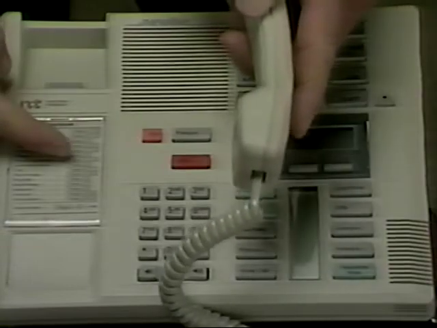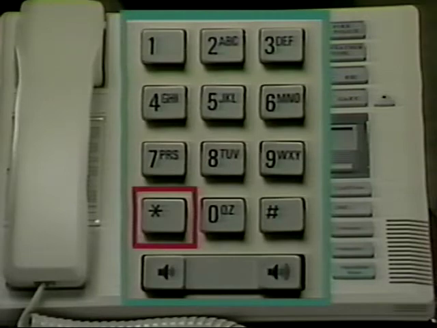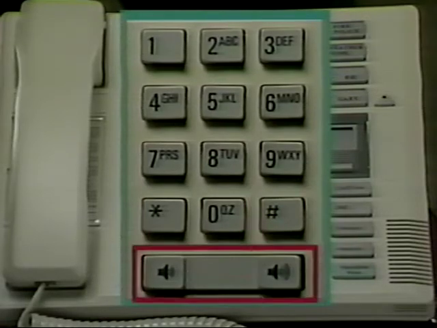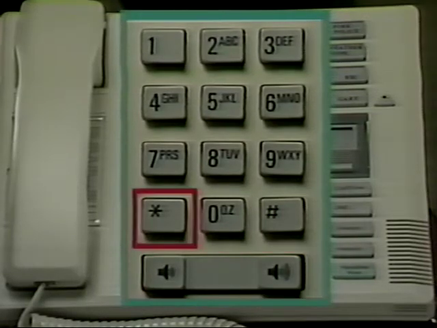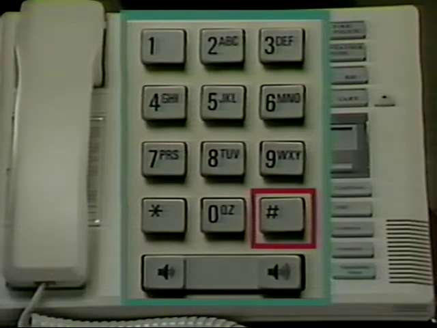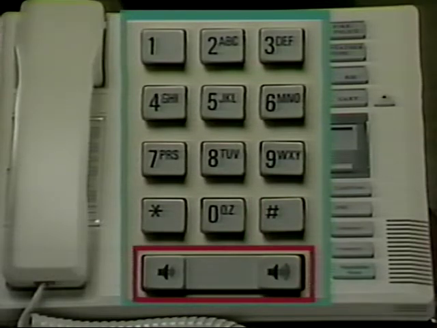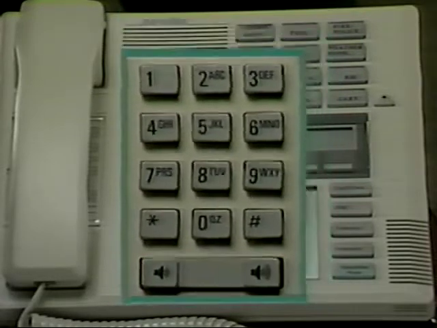We're going to begin with the M7310. Here, as in all three models, the handset and a feature card below it. The dial pad with star and pound buttons, and below a volume control. We'll be using the star button for features that modify characteristics of the telephone set. The pound button is used to cancel certain features. The volume control is used to adjust the volume of the ringing tones and the volume of incoming conversations on the speaker, the handset, or the headset.